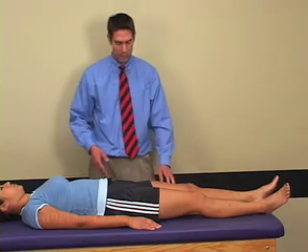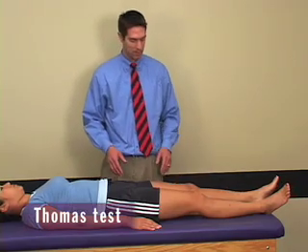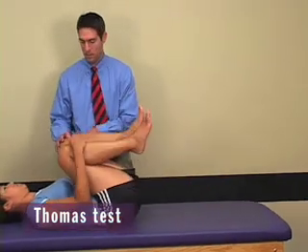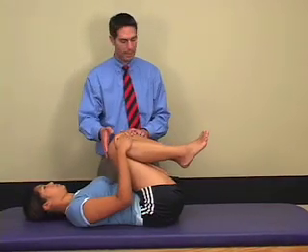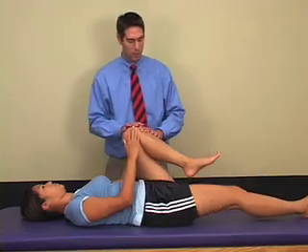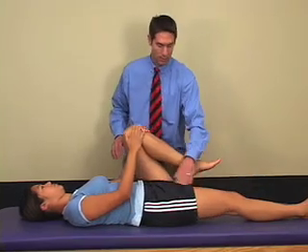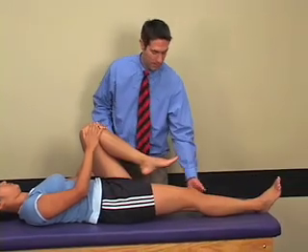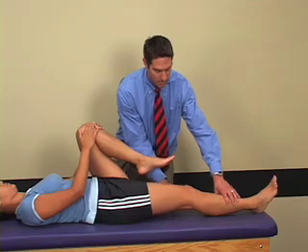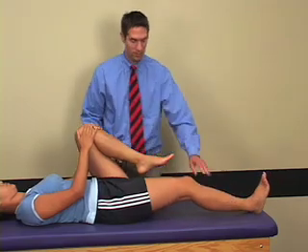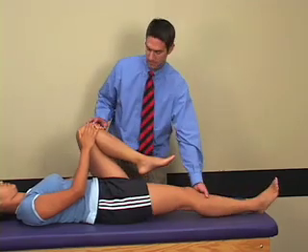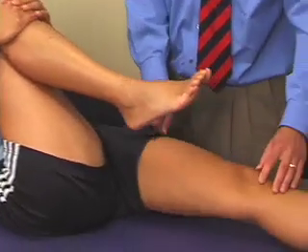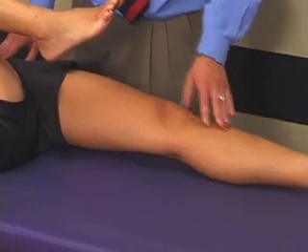Other tests you can do in this position is a test for hip flexor flexibility called the Thomas test. I'll have you bring both knees to your chest. Good. And just let one leg down all the way to the table. With normal hip flexor flexibility, you should have the leg lie flat on the table. If there was a tight hip flexor there, the knee would probably be a little bit bent and not reach fully flat on the table. And then of course you can assess it on the other side as well. Good.